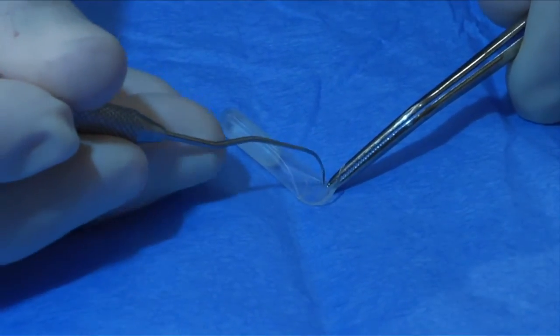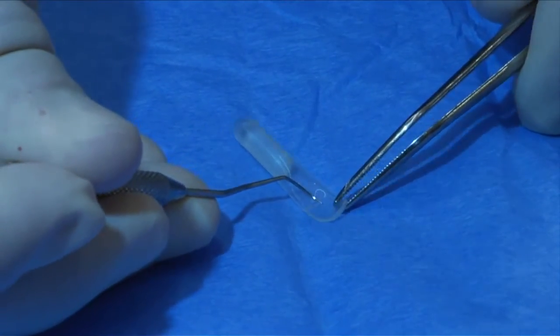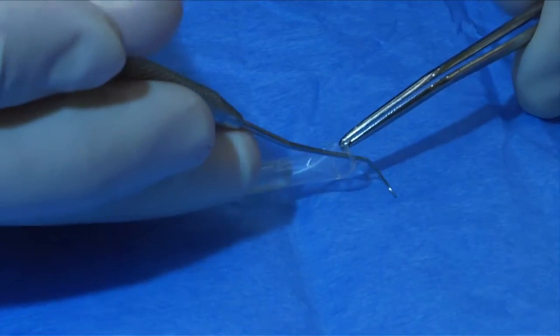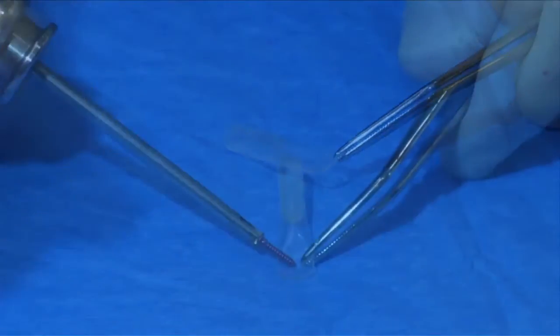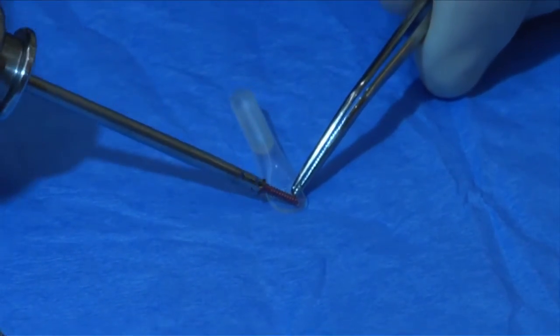The expander is fixed with a bone fixation screw, and that's why we perforate the expander's strap here. And a bone fixation screw is put into the hole.